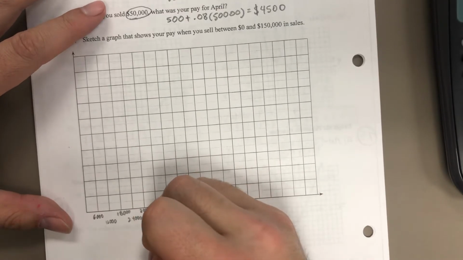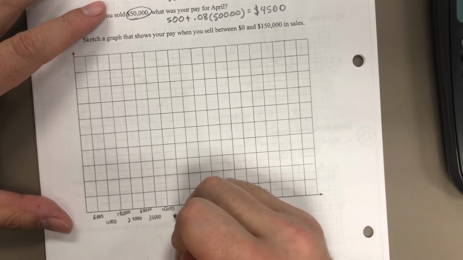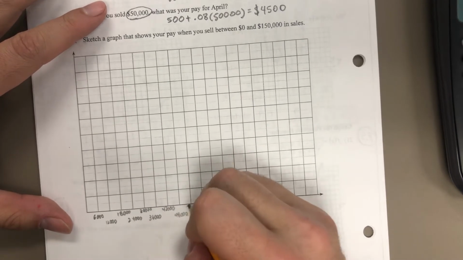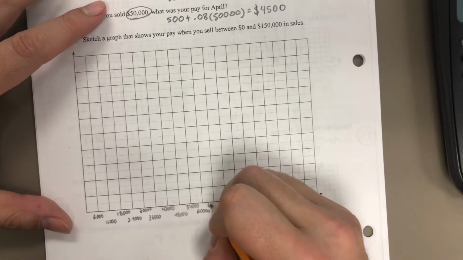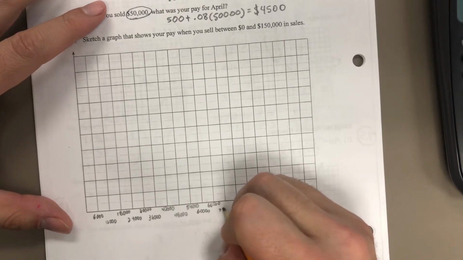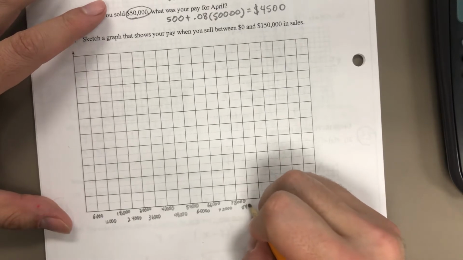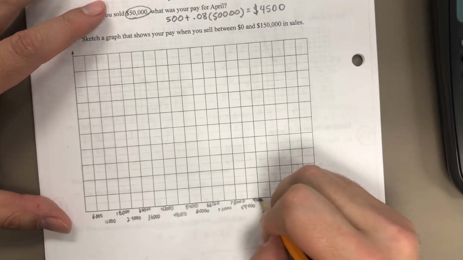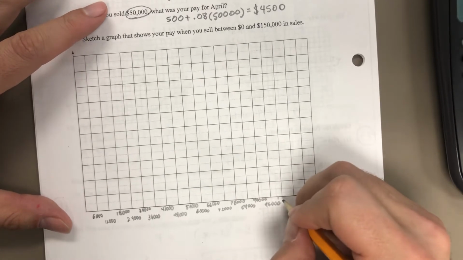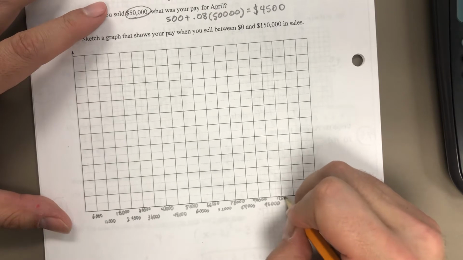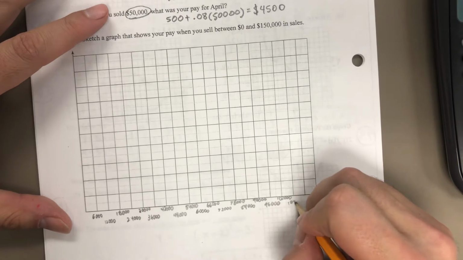30,000, 36,000, 42,000, 48,000, 54,000, 60,000, 66,000, 72,000, 78,000, 84,000, 90,000, 96,000, 102,000, yeah, 102,000, one more zero, and then 108,000.